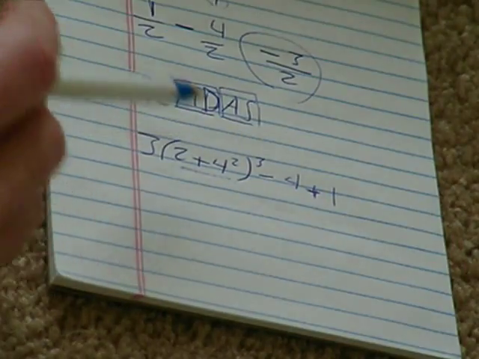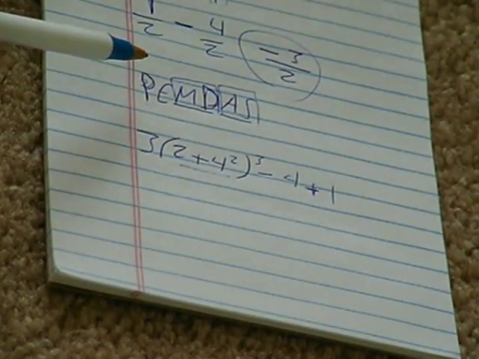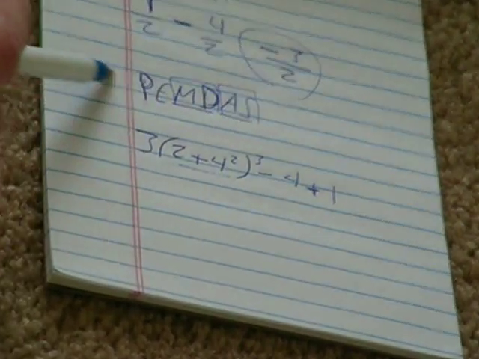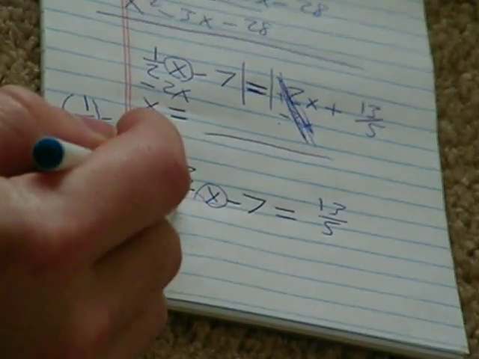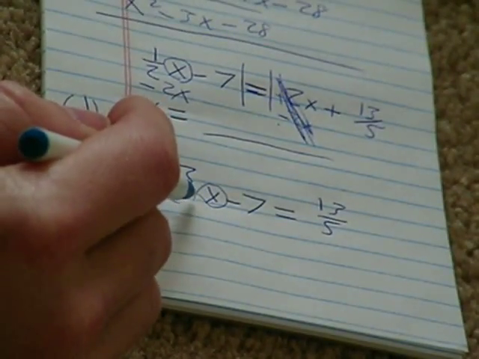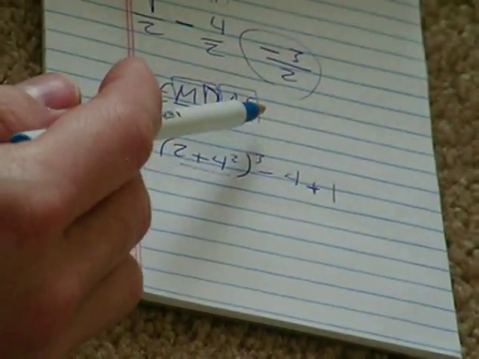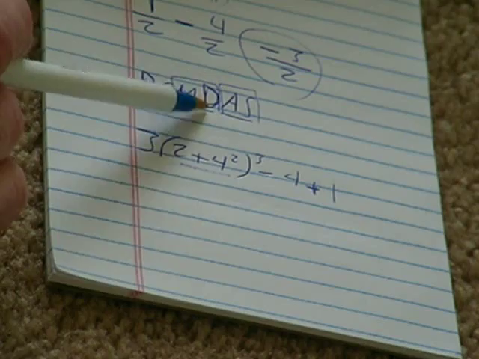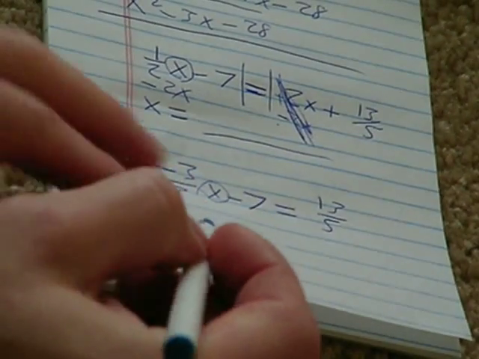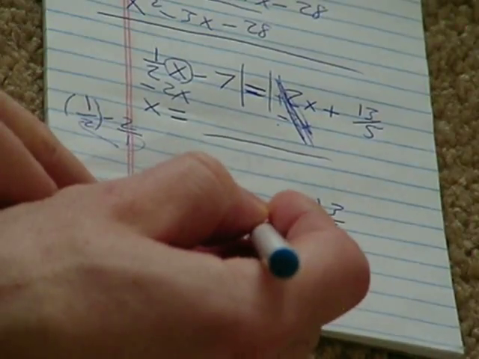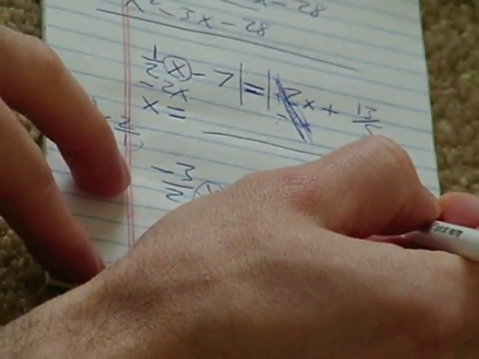Okay, so when you're solving an equation, when you are eliminating numbers to get x by itself, you do this backwards. Right here I have negative 3 halves times x. So I have multiplication and I have subtraction. If we look backwards, then subtraction is going to come before multiplication. So I get rid of this subtraction first by adding. You just do the opposite. So I add 7, then I add 7 over here.